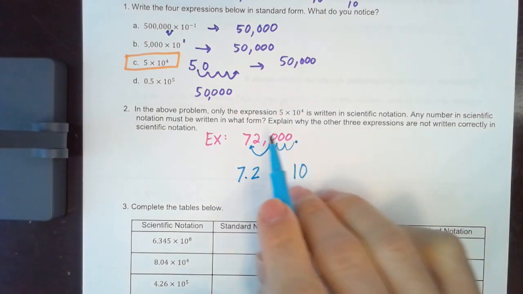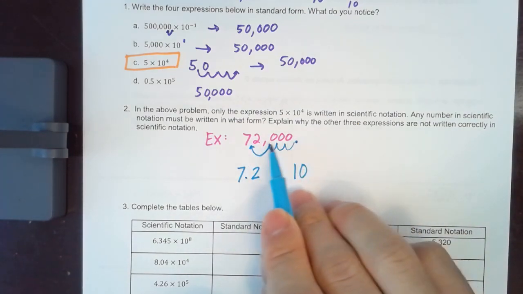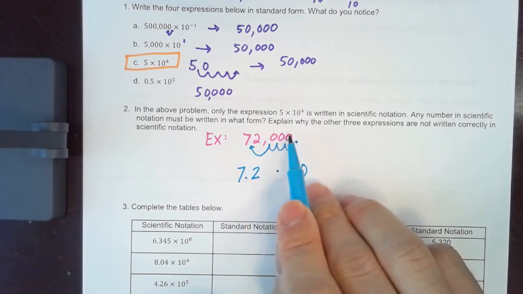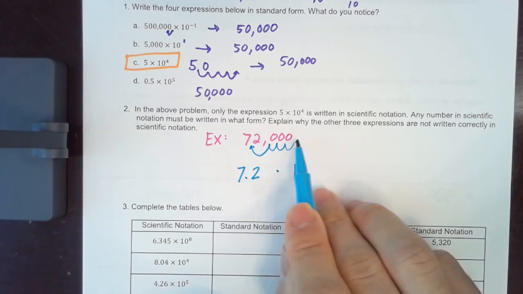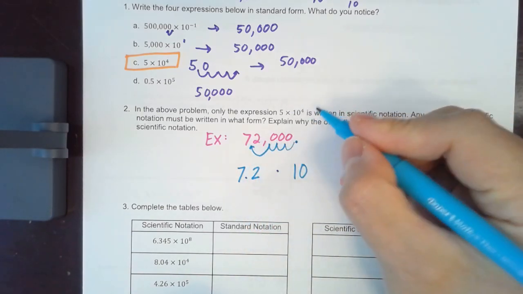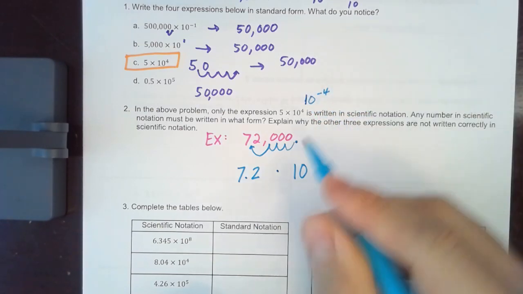And then you ask yourself, how many times did I switch from my current decimal to where I placed it, right? I gave it 1, 2, 3, 4 placeholders backwards. Okay. I reduced it by 4 placeholders. And that's technically 10 to the negative 4, right?